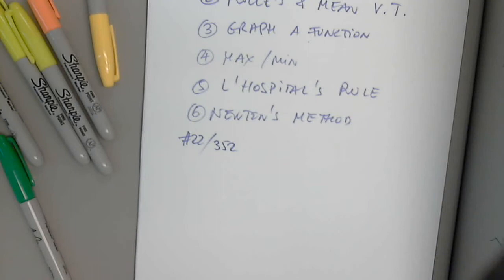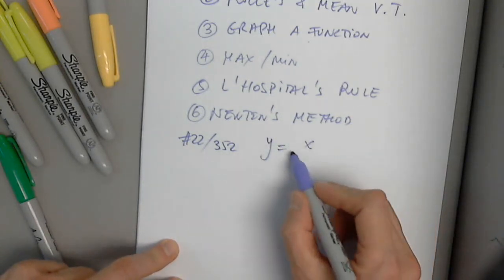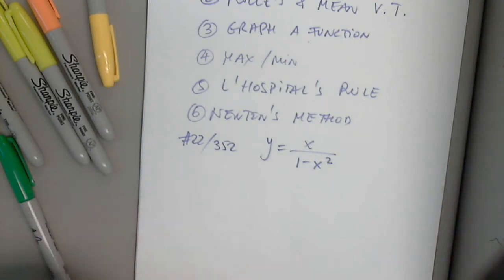We are given a function which is y equals x divided by 1 minus x squared. If we did this problem, I will choose another. Do you remember if we did this problem? Would you like one with a square root? You like one with a log? Or you prefer this one? This is fine. Is this okay? Yeah. Perfect. Good.